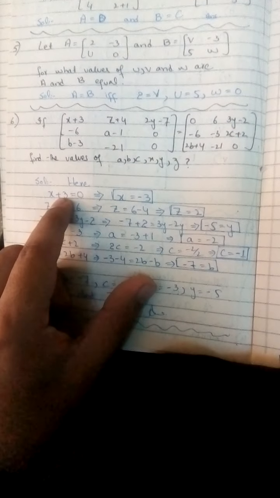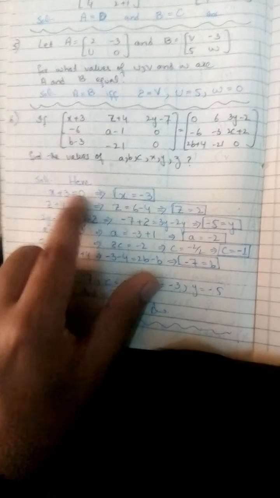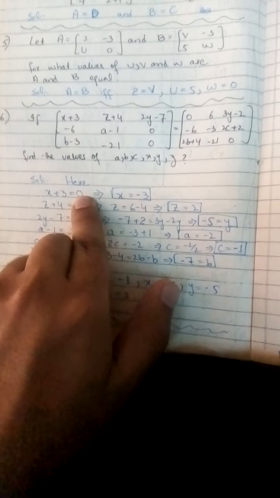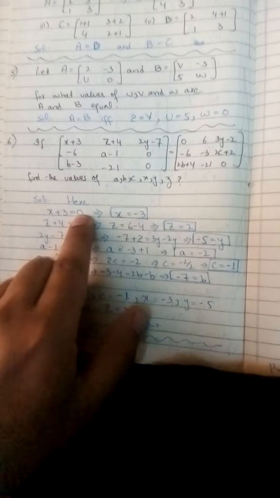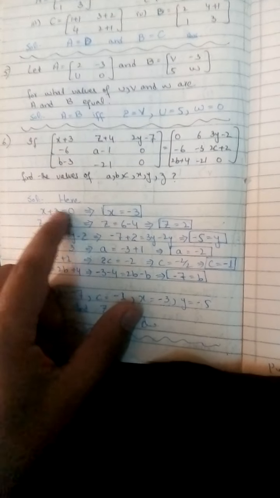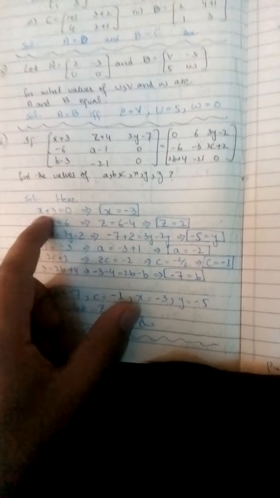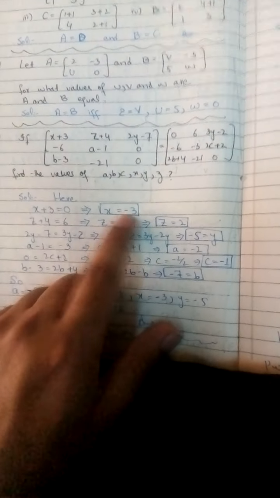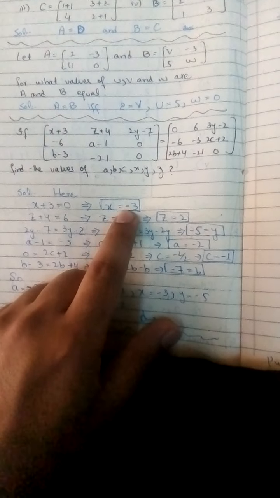If we shift this positive 3 to the right hand side, the sign must be changed. So it becomes negative 3, so the value of x is negative 3.